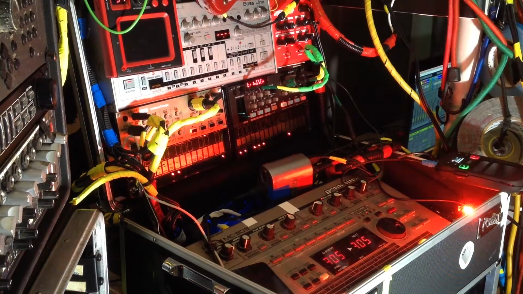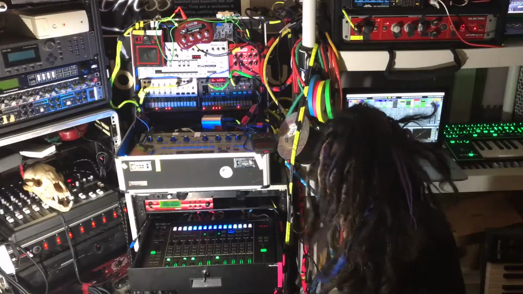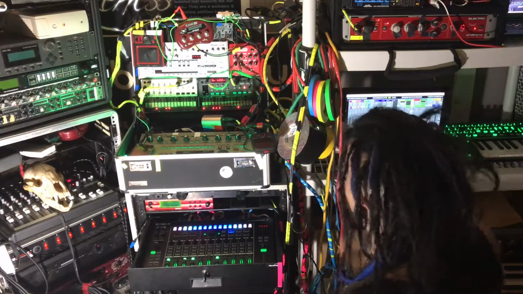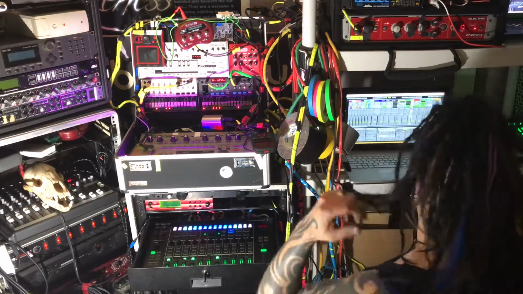Alright, so this little guy up here is a Me-Blip Triode, and it's just another good little bass machine that sounds like this.